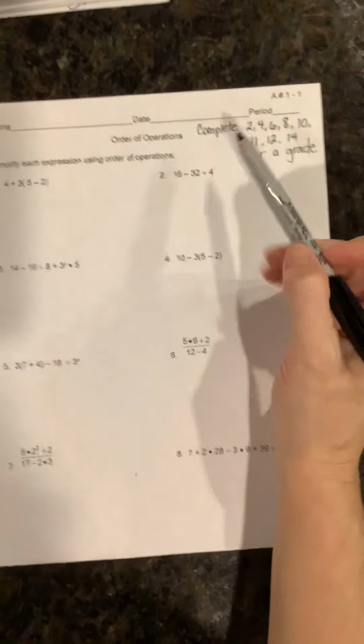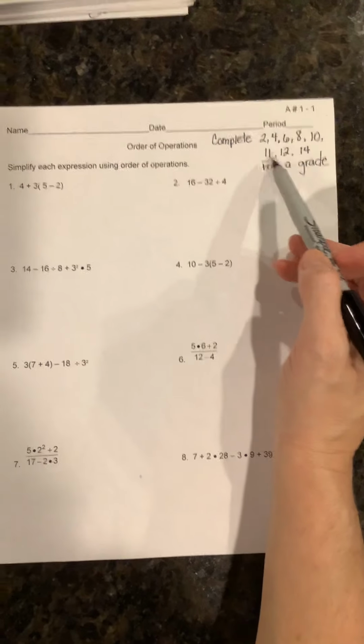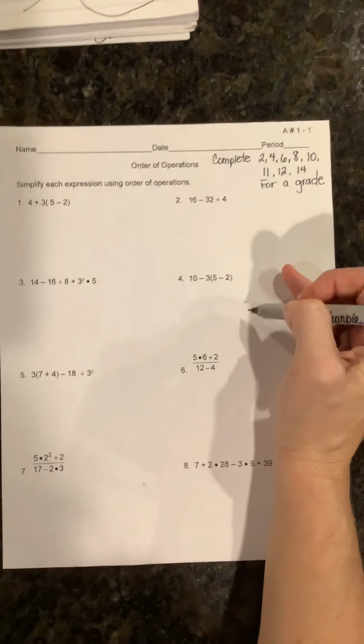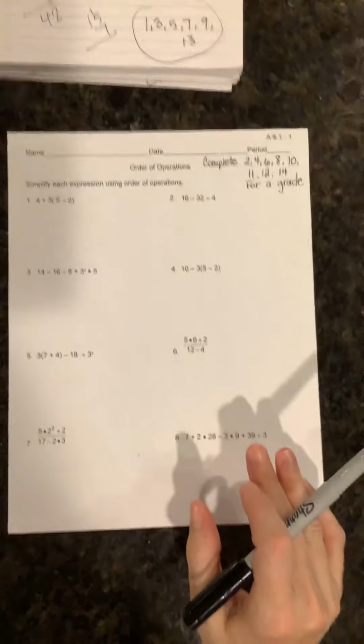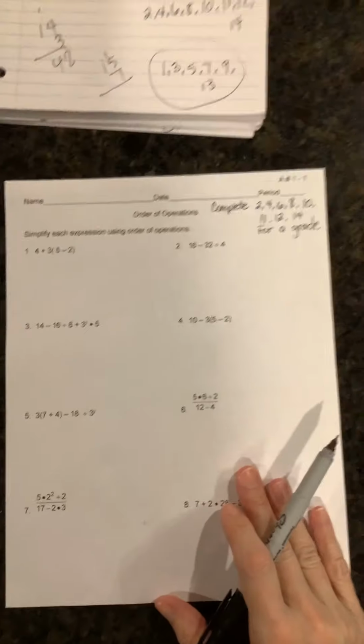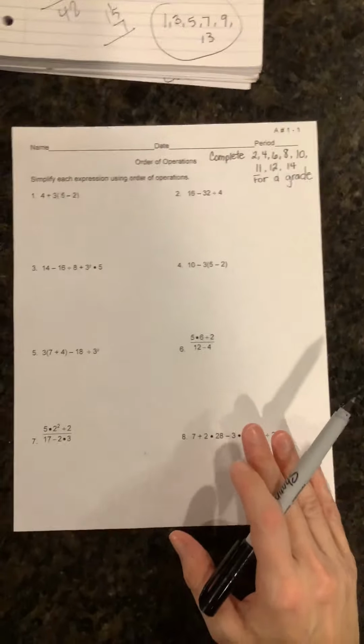All right, this is your assignment. You are going to be completing questions 2, 4, 6, 8, 10, 11, 12, and 14 for a grade. I'm going to continue modeling questions on here. I'm going to be modeling using questions 1, 3, 5, 7, 9, and 13. So we're going to start off with question 1.